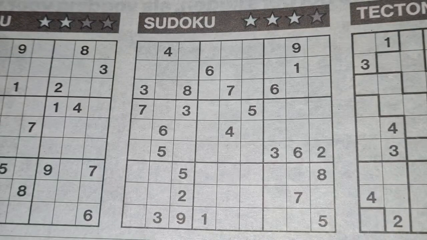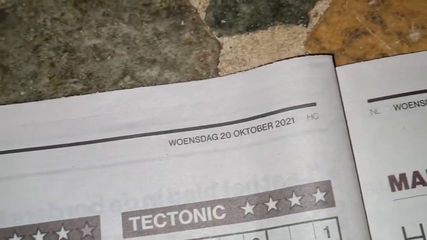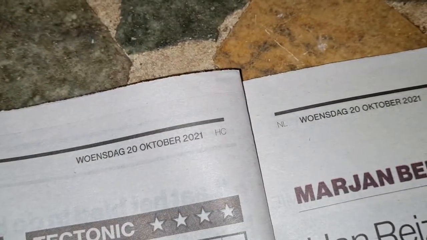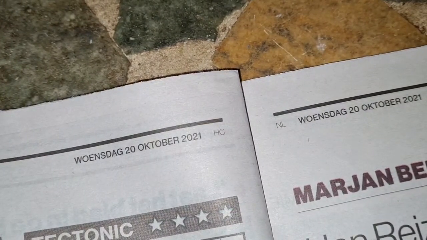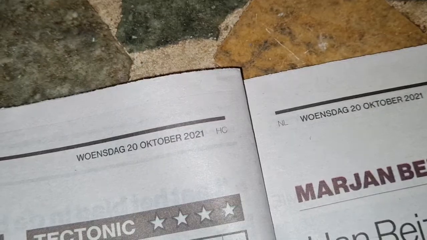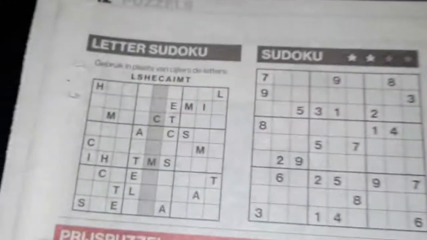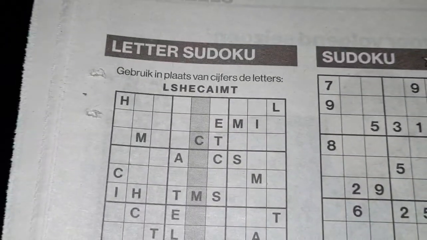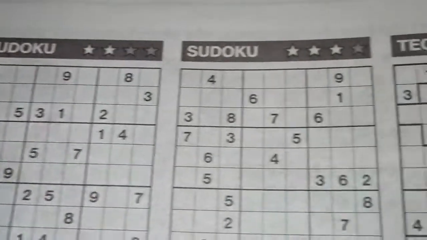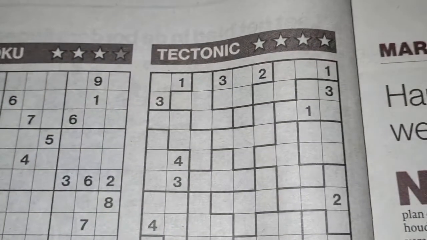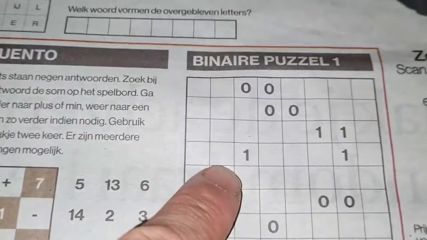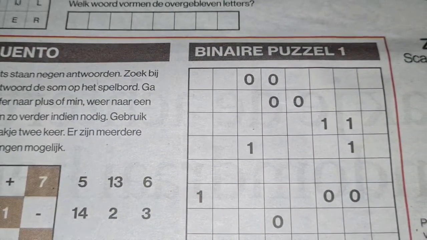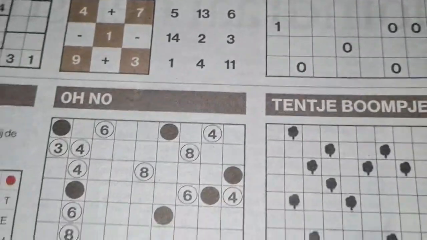Hello, everyone. Welcome to today's additional of today's newspaper on Wednesday. Yes, it's still Wednesday, October the 20th, 2021. Here in this additional, we have 6 extra puzzles. The first one is a letter Sudoku, then a 2 stars, a 3 stars. We have a tectonic with 4 stars, tectonic with 1 star, and a binary puzzle. Total of 6 extra puzzles.